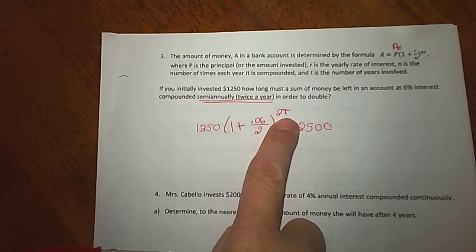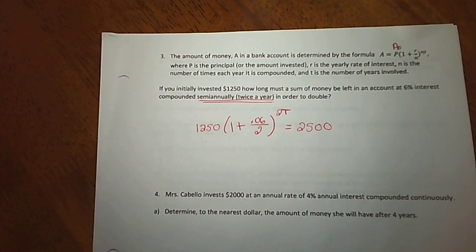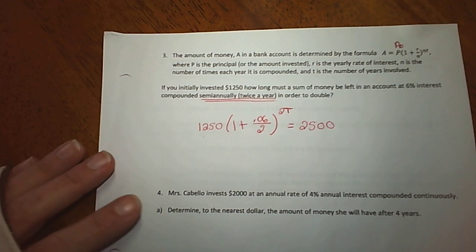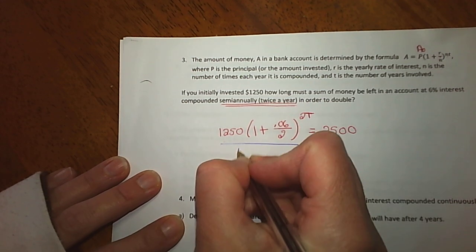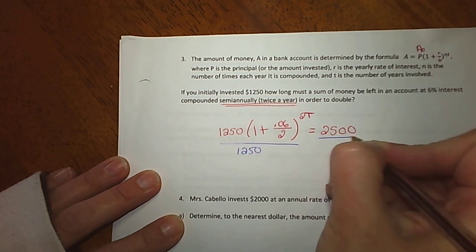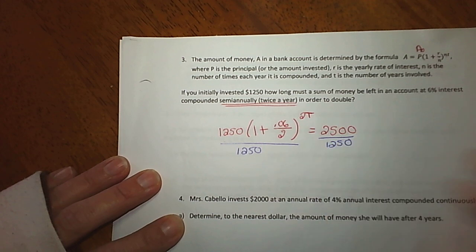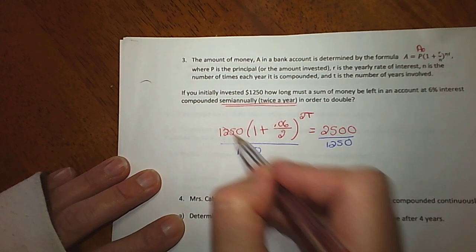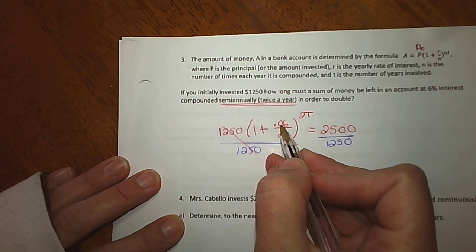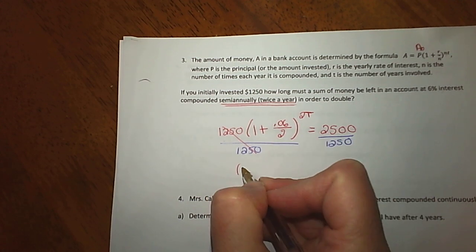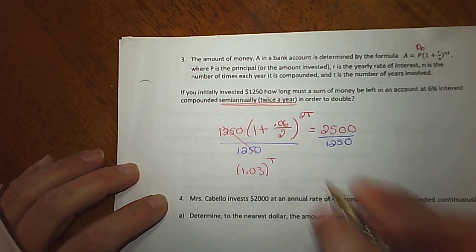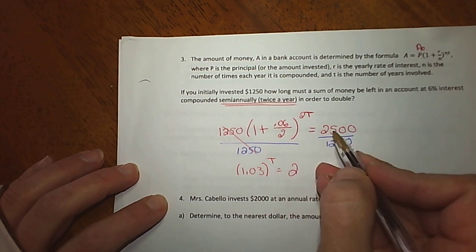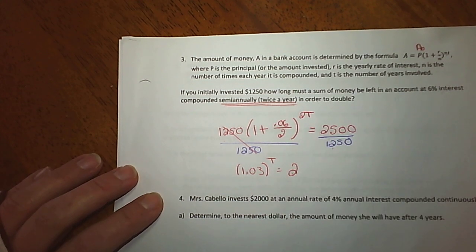So now we got to find T. What would I do first to solve this? Well, I want to get the parenthesis alone, so I'm going to divide by 1,250. Okay, so these cancel. So what is 0.06 divided by 2? It's going to be 1.03 to the T equals, and then this guy divided by this guy is 2.